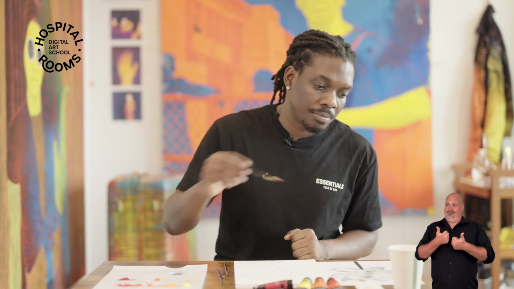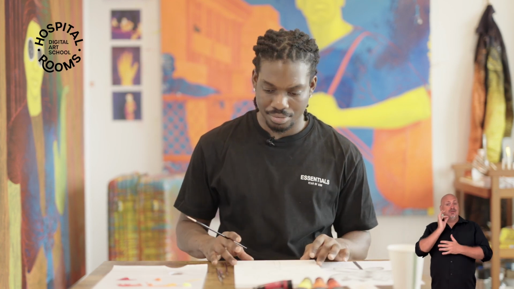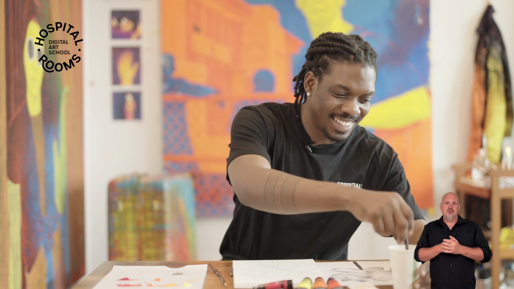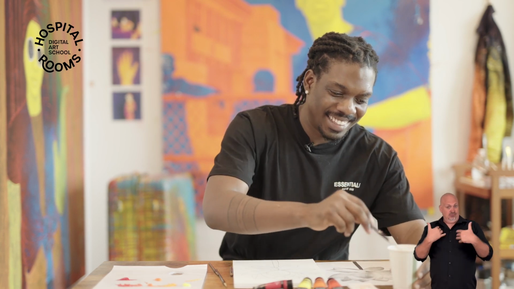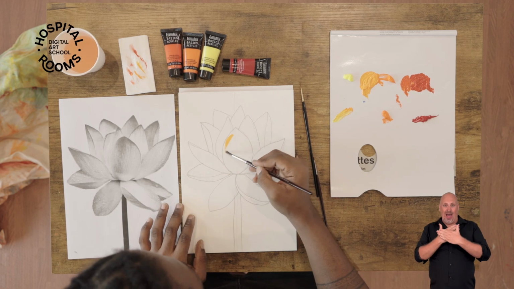And then we start. We always start painting by painting the lighter colors first. I had to learn this the hard way. I painted the dark color and then went to the light color, and it was not a good experience. So now we're taking a big brush. Let's start with the yellow and the orange first.